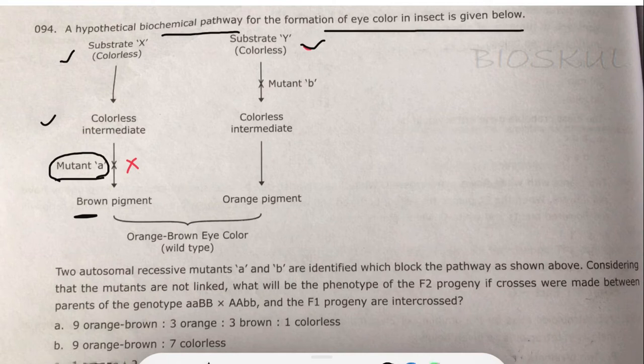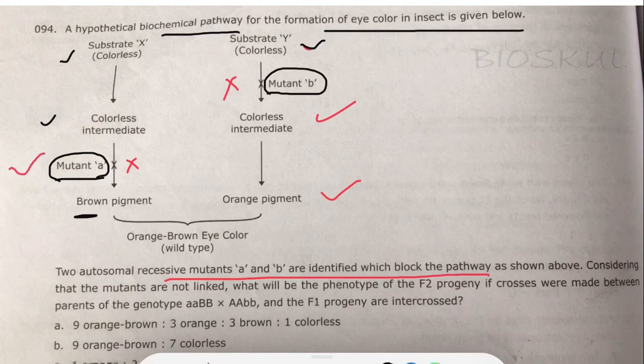substrate Y cannot be converted into the colorless intermediate if there is the presence of mutant B. Okay, if mutant B is present, then this colorless Y cannot be converted into the colorless intermediate. But if there is no mutant form of B, then this substrate Y will be converted into the colorless intermediate, and then it will be converted into orange pigment. So the two autosomal recessive mutants A and B are identified which block the pathway. What we have seen before: if there is the presence of mutant A and B, then they will block the pathway.